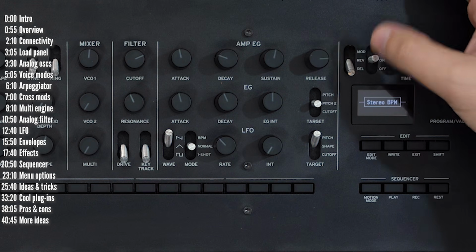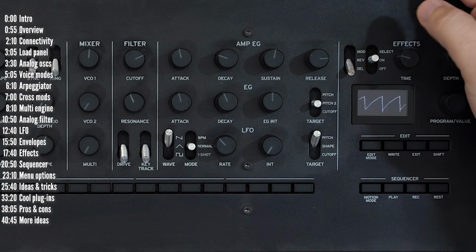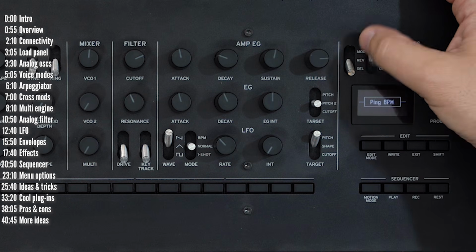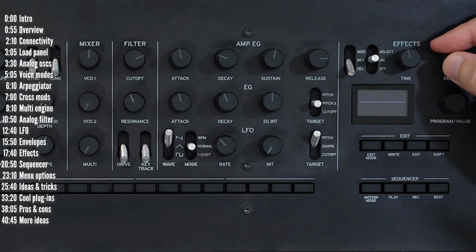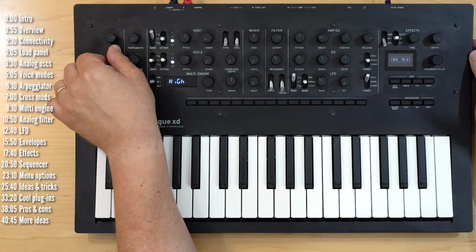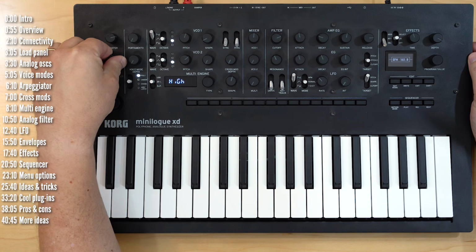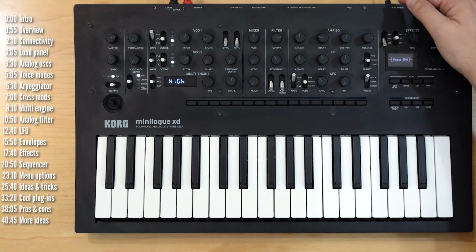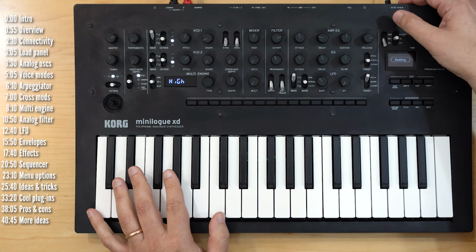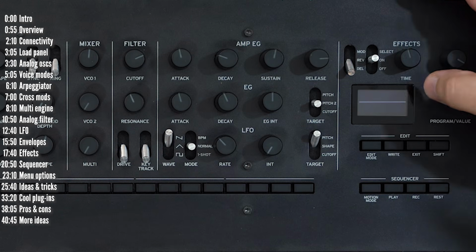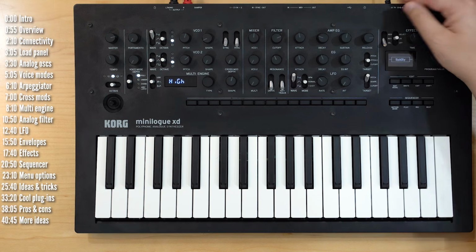There are also BPM synced versions of these. Right? Sync to the tempo. And if I keep flicking on these, I've got a few user effects here, more on these later.